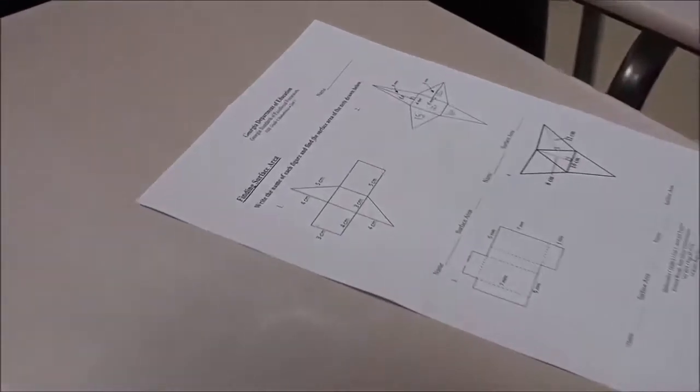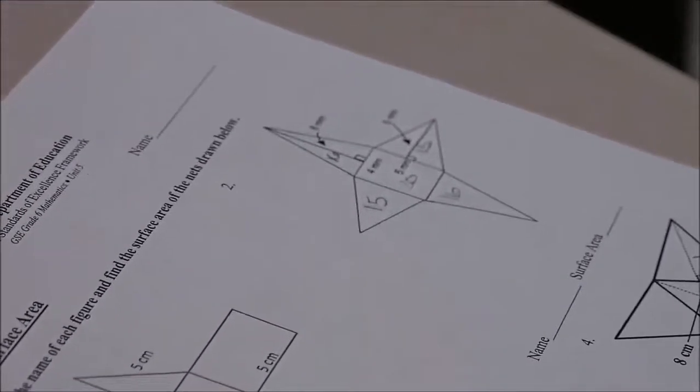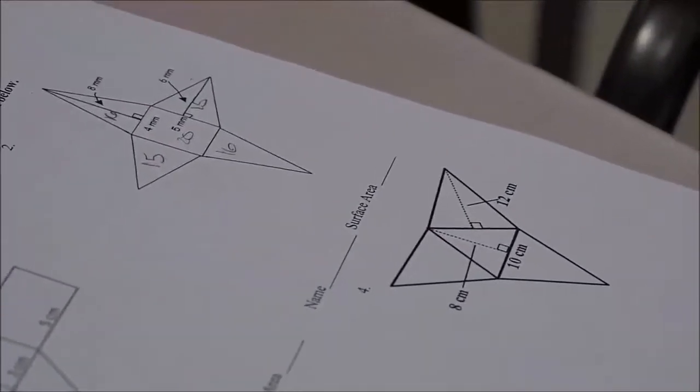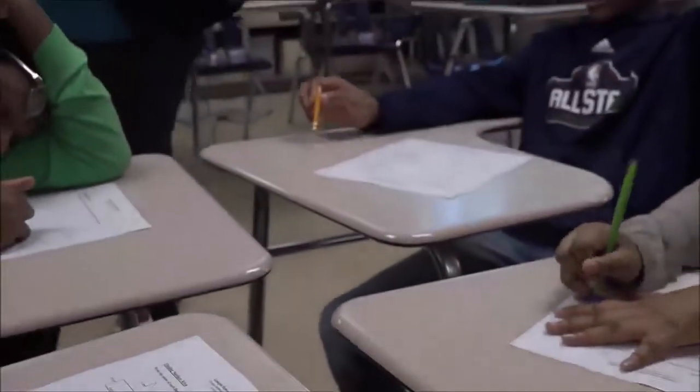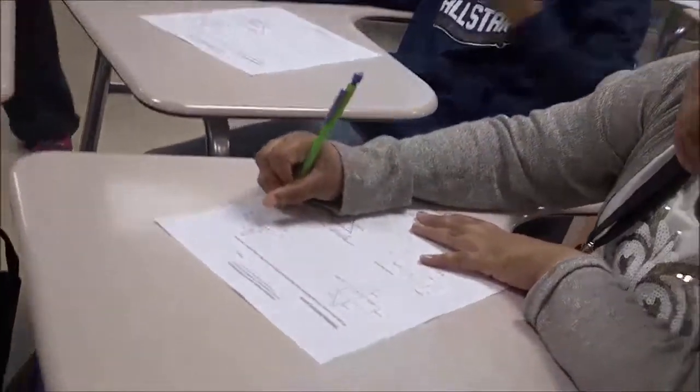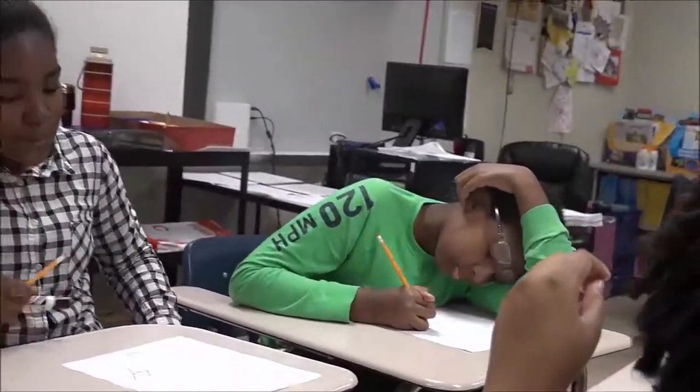The ones on the top are the same. Their base is 4 millimeters and their height is 8 millimeters. The pyramid, because the base shape is a rectangle, and there are triangles to the side that make a pyramid, and it's called a rectangular pyramid because the base is a rectangle.